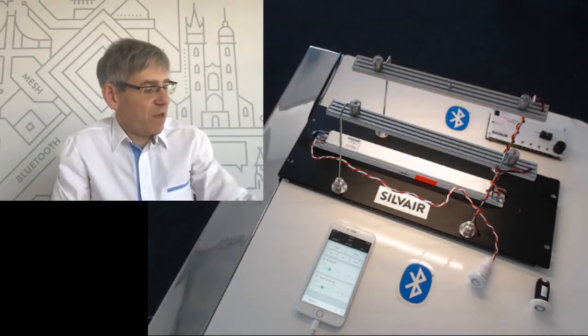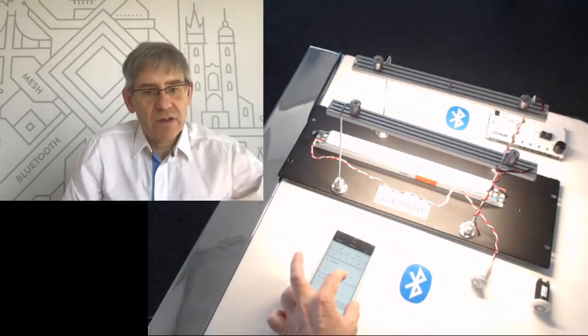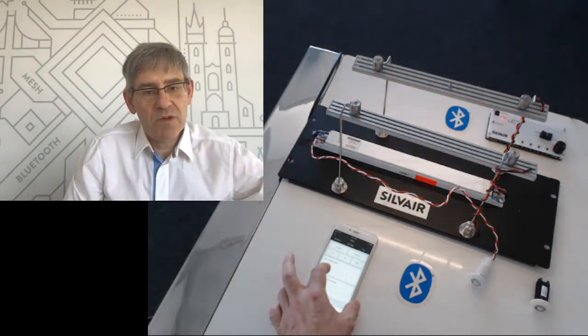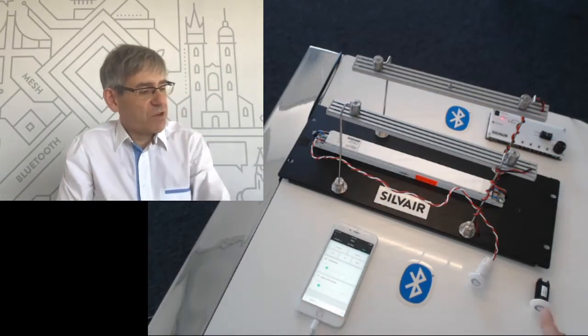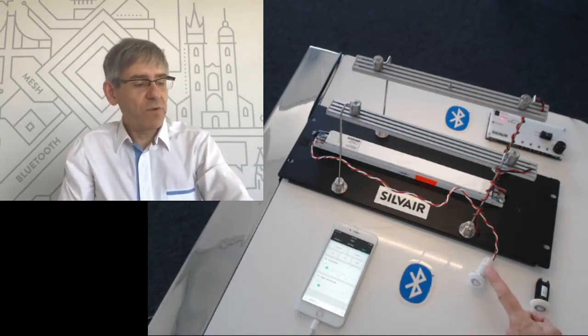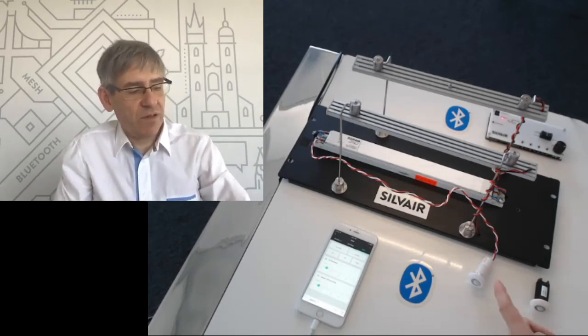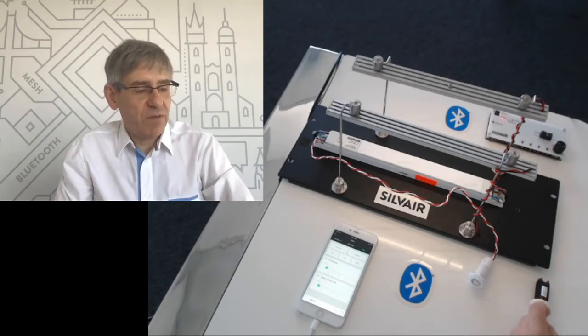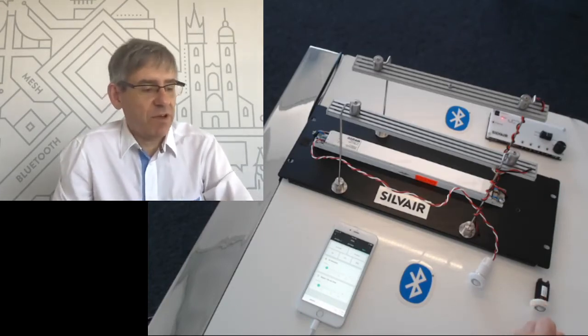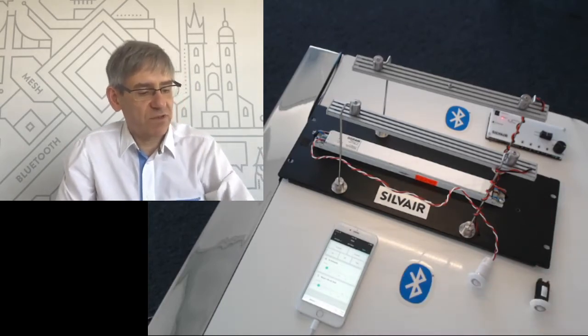And the same can be done from the phone. So I can dim up and dim down, and that communication goes from the phone over Bluetooth to the Bluetooth node, which then acts as a Bluetooth to DALI gateway, and to the driver it presents itself as the application controller, and over the DALI bus it controls this driver.